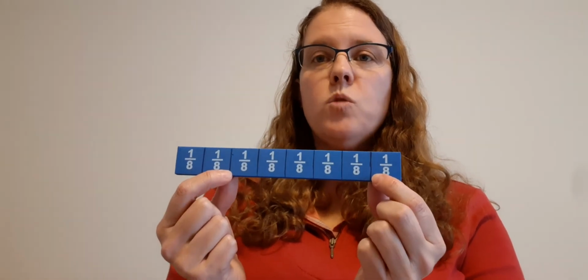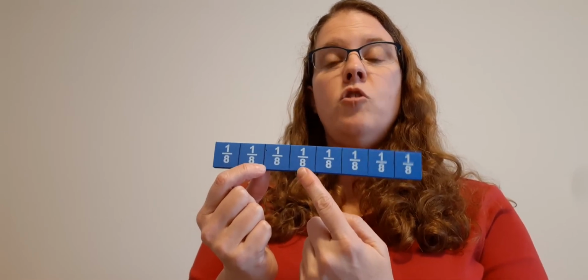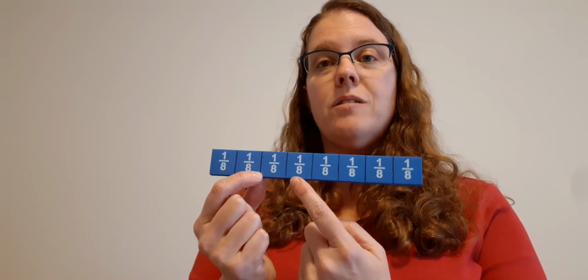So 7/8 would be greater than 2/8 if we had 7/8 written first. Or I would say 2/8 is less than 7/8. So it all depends on how it's written, which one comes first. Now that counts if the denominators are the same. Then you just compare your numerators. We'll put that to the side so I can fix that.